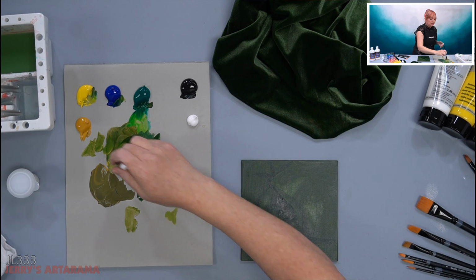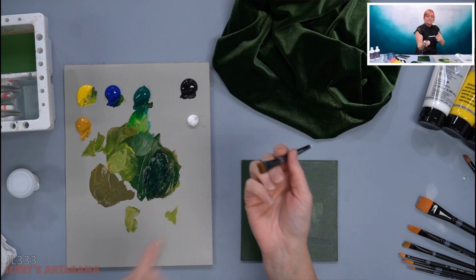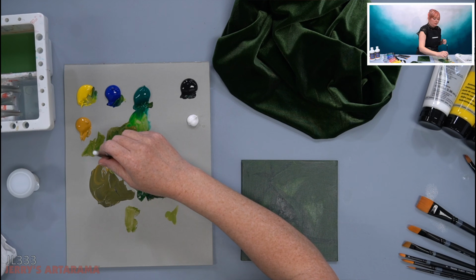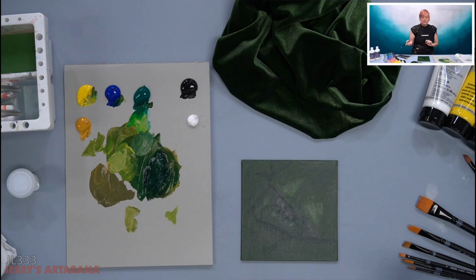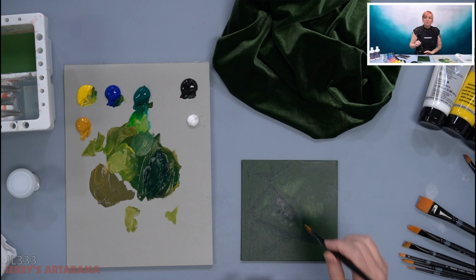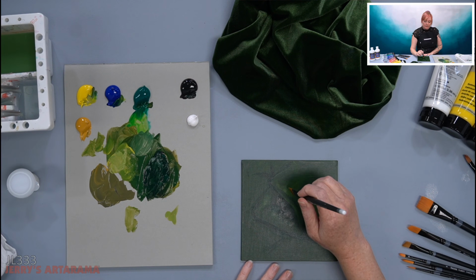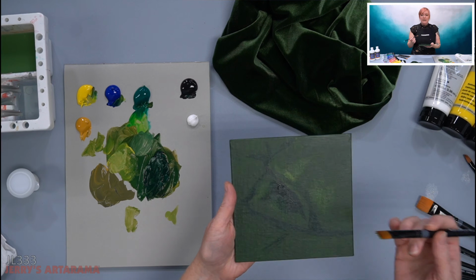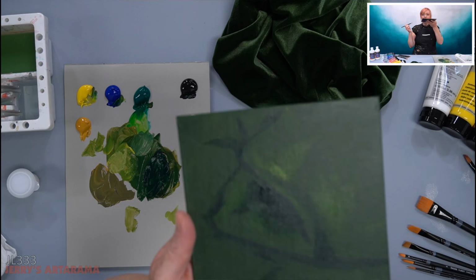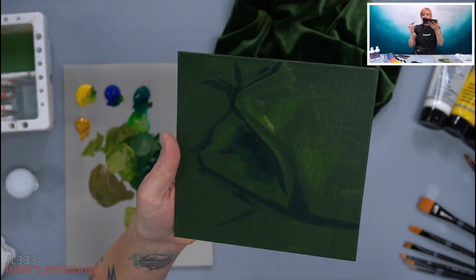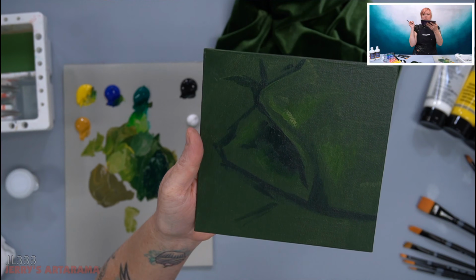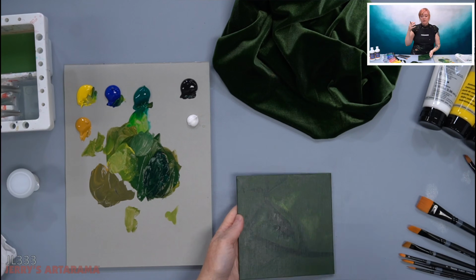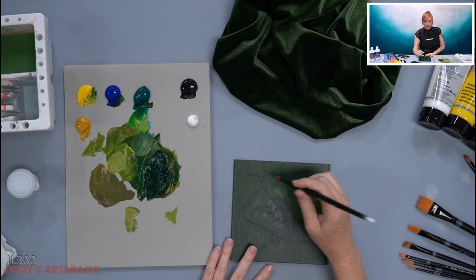Because then I'm going to take just the tip of the bristles, tap it into that, and then almost tap it into the surface of my painting. You can see that texture is going to lean into the velvet fabric that I'm working with.